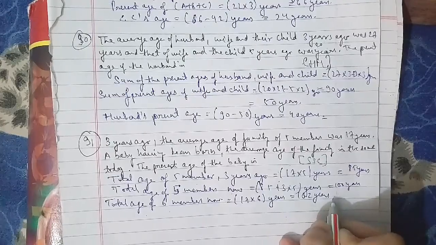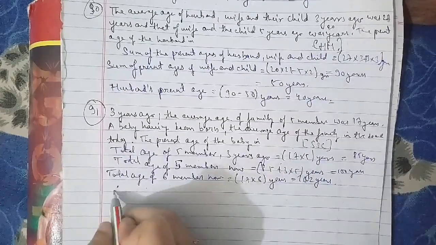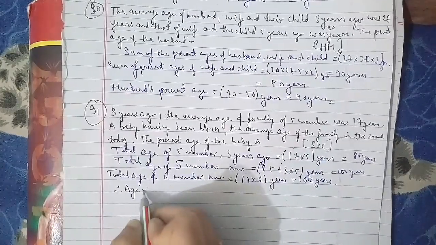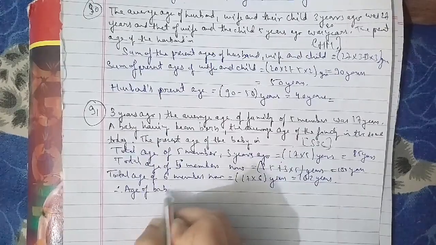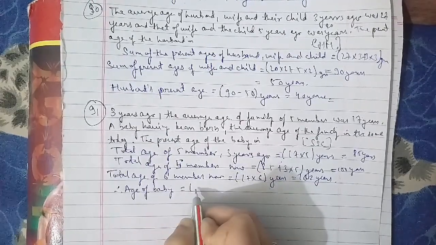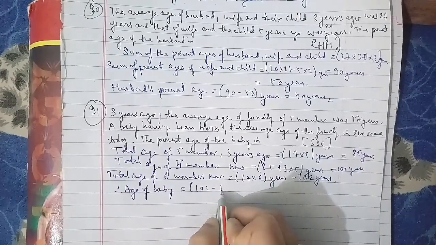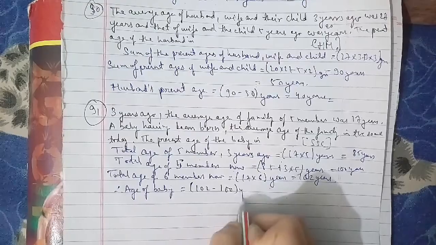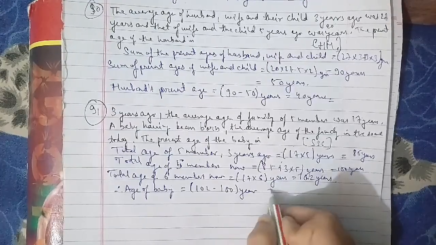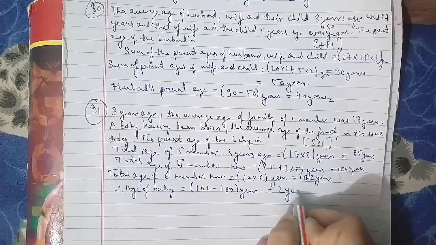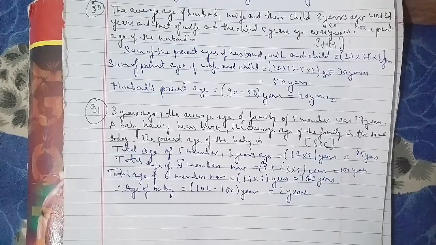So 10 years ago the average age of a family of four members was 24 years.